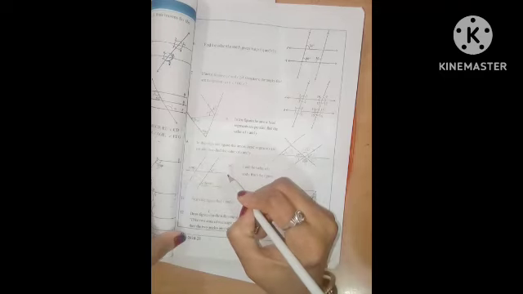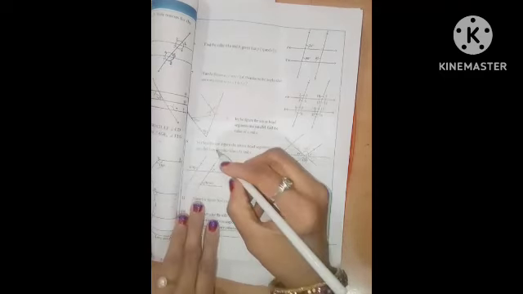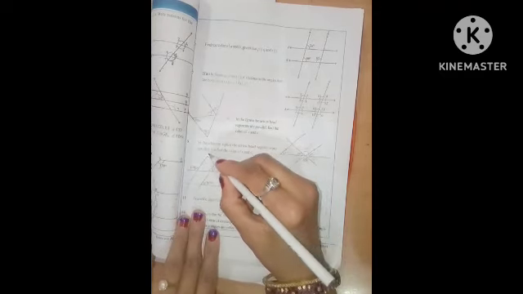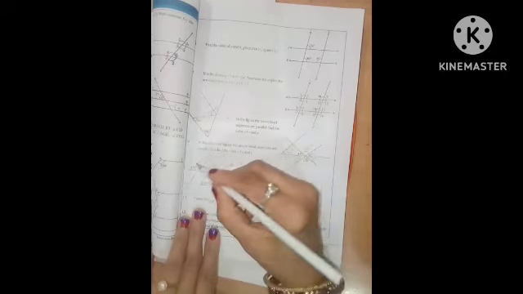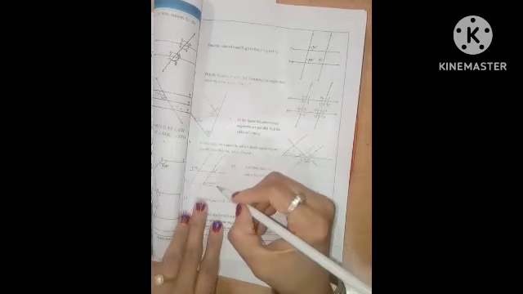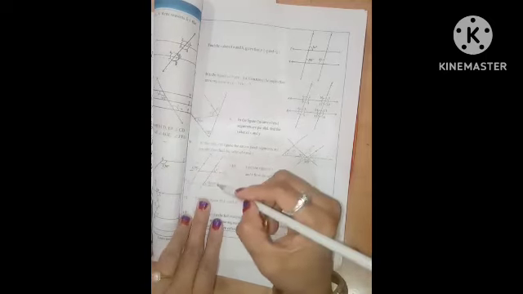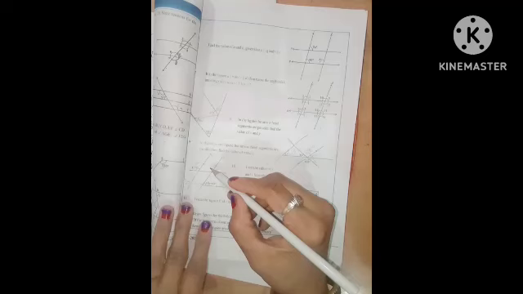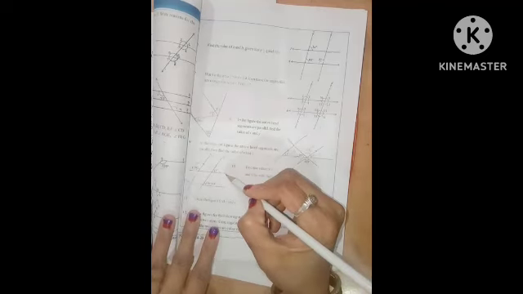This is the transversal line. These two are the parallel lines. L and M are parallel lines, N is the transversal. N and this is P, the transversal. So P and N are parallel, and L and M are also parallel. So that's why this is the transversal.